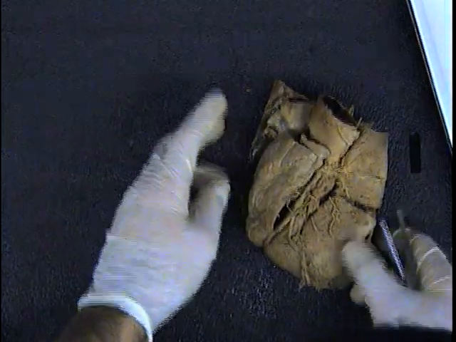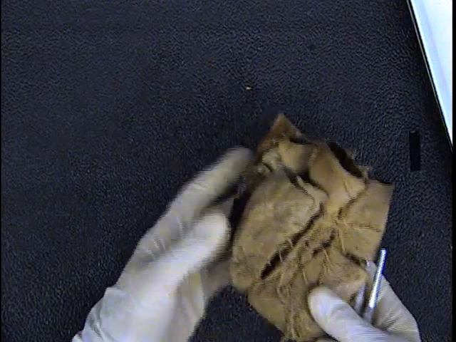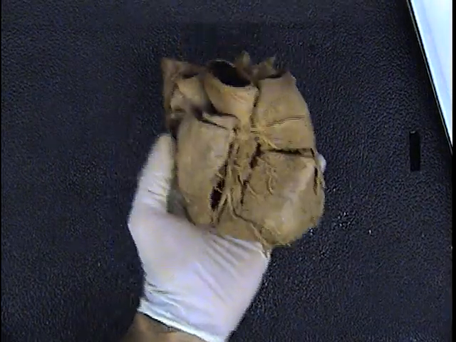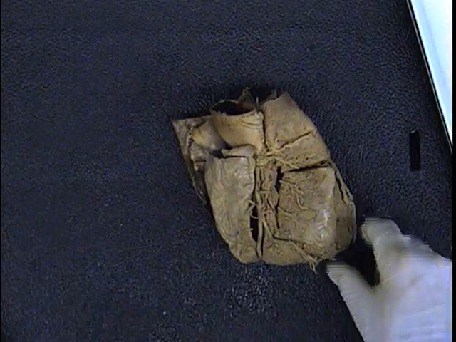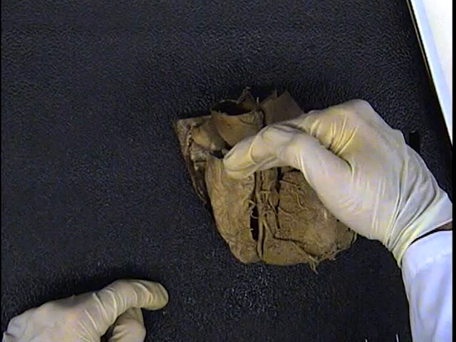So welcome to the heart blood supply review. So looking at the heart in anatomical position, anterior surface right over here, the apex of the heart over here, and the base of the heart right over here.